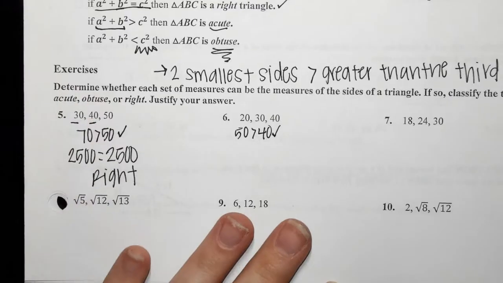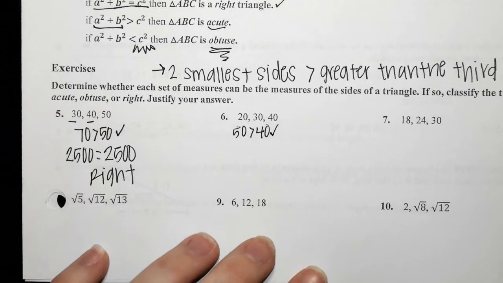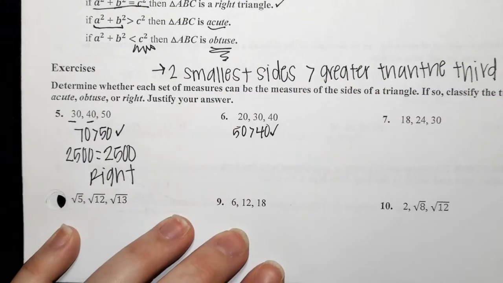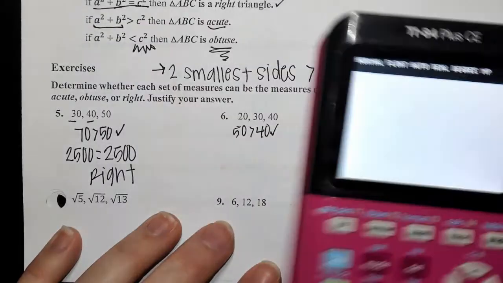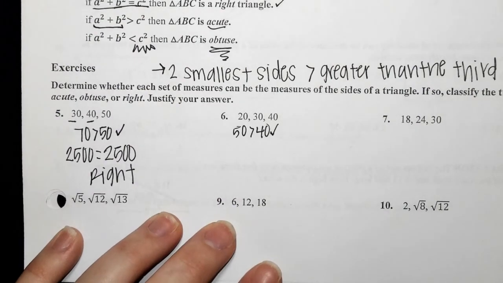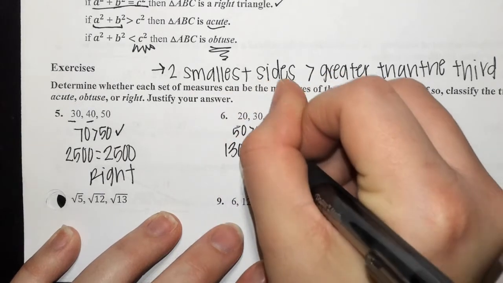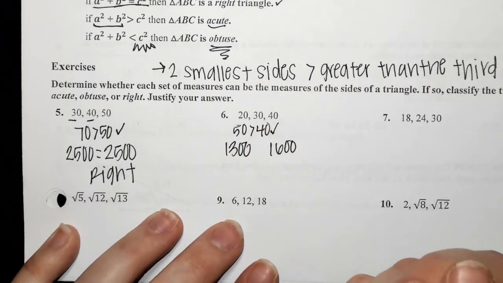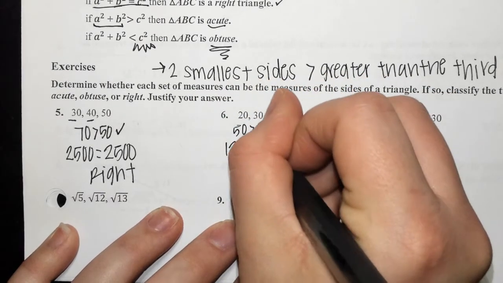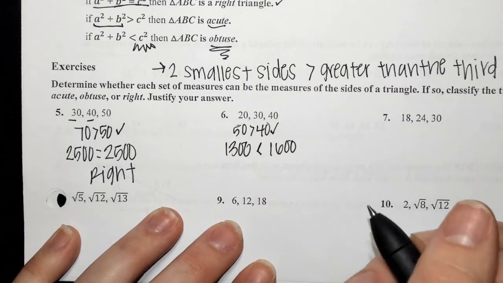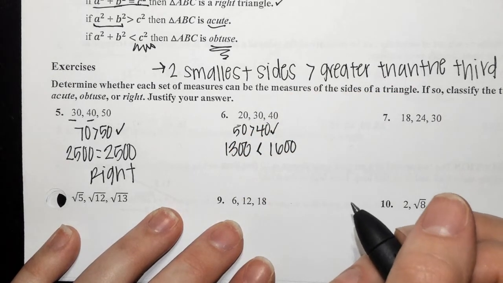Jalen, what's my next step? Okay. So 20 squared plus 30 squared equals 40 squared. I got 1,300 to 1,600, which means c squared is greater, which means it's what?